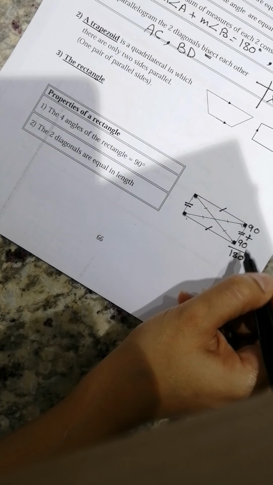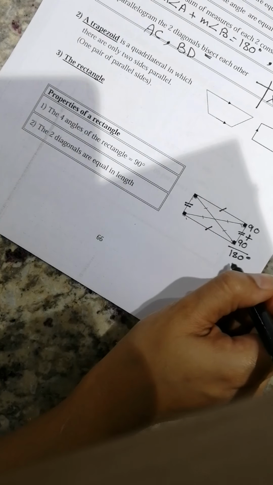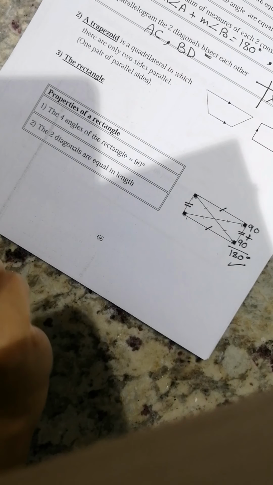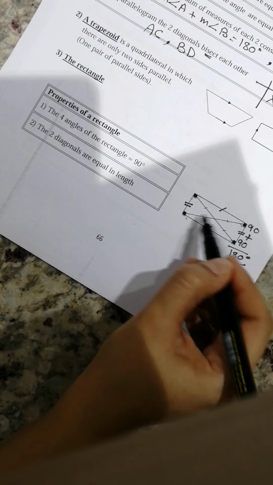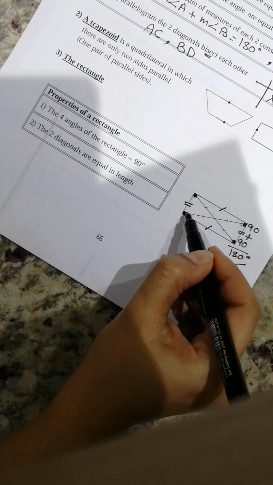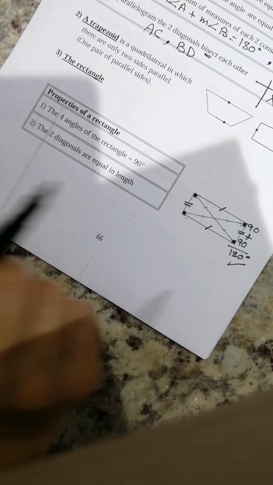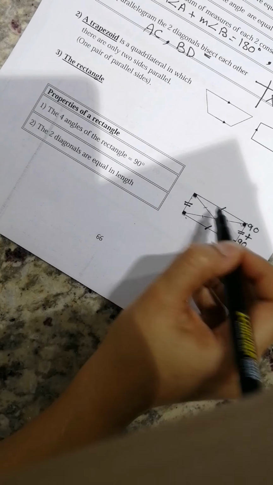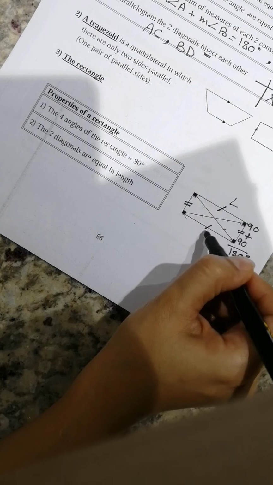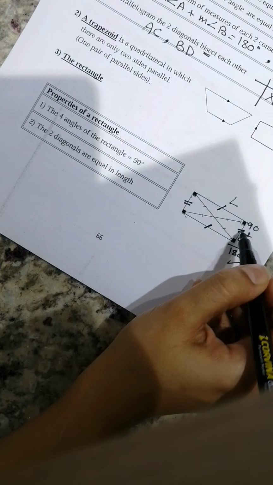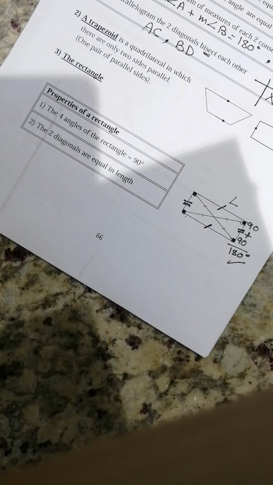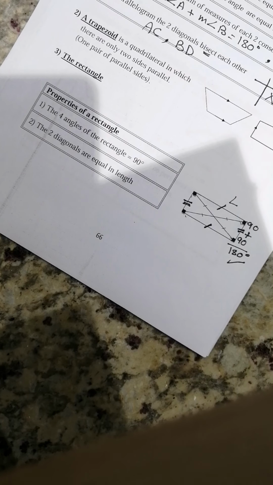So now the sum of two consecutive angles equals 180, and this is one of the properties of the parallelogram. What else? Each two opposite angles are equal in measure. So this angle equals this angle, so this is another property of the parallelogram. And this side, which is the length, equals the opposite side, and they are parallel. And this side, which is the width, is equal in length to this side. So each two opposite sides are equal in length and parallel.